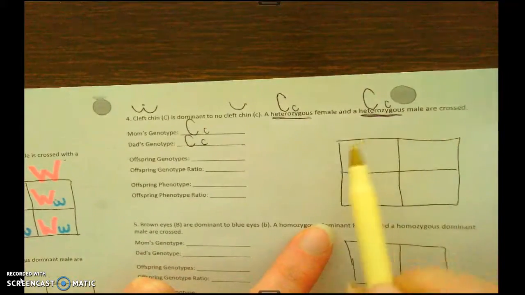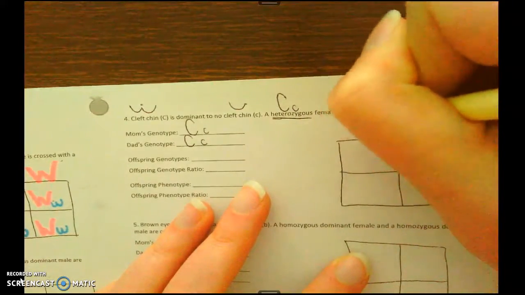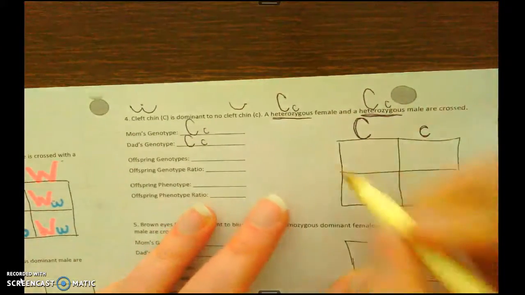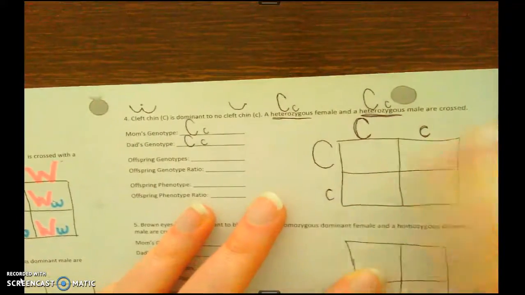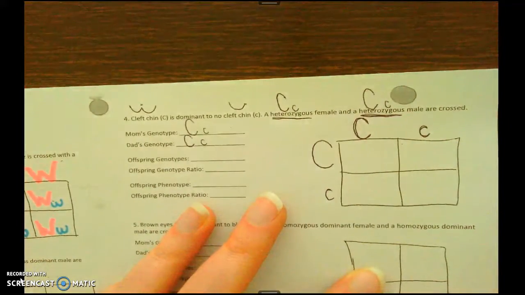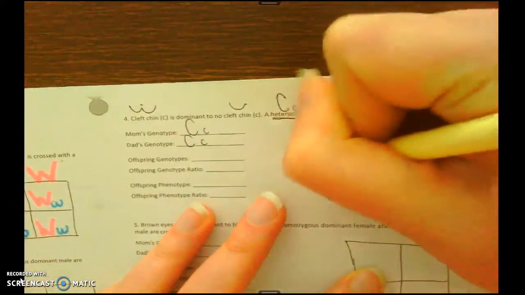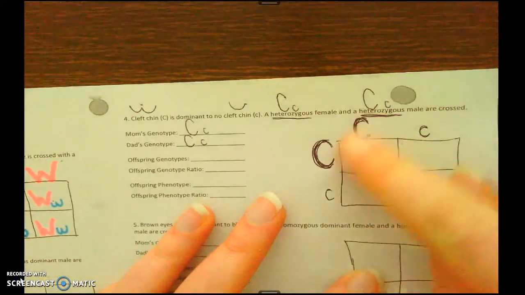So I'm going to write in the parents' genotypes. This time I'll do it in one color so you can see what this looks like with one color. So here's one parent across the top, big C, little c. And one parent down the side, big C, little c. And I really try and make that size difference because it's going to be a whole lot easier to see. I'm even going to make my big C really, really bold so I can tell, hey, this is a big C.